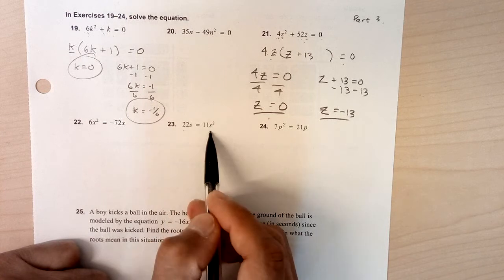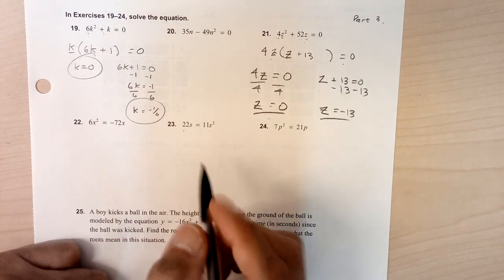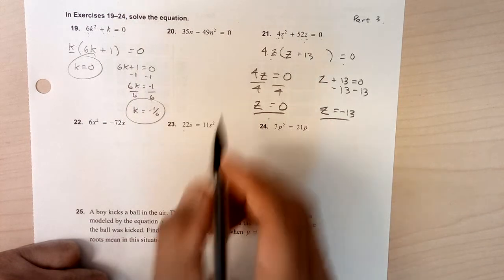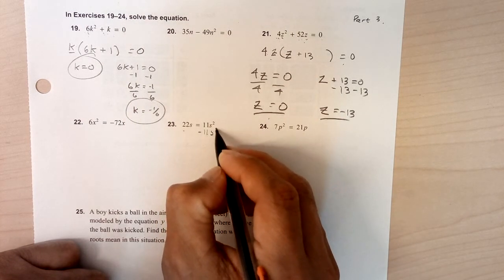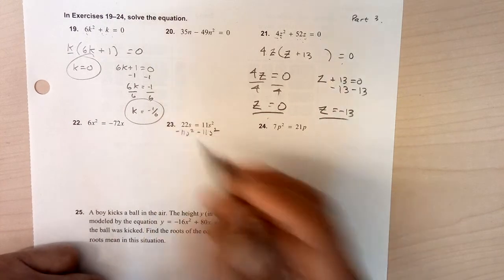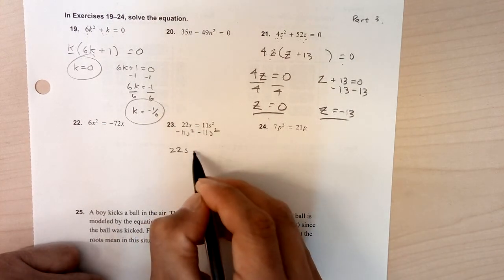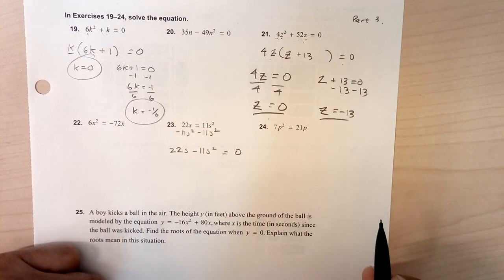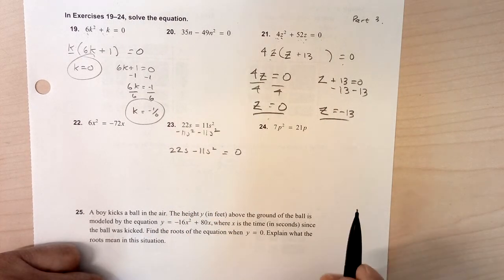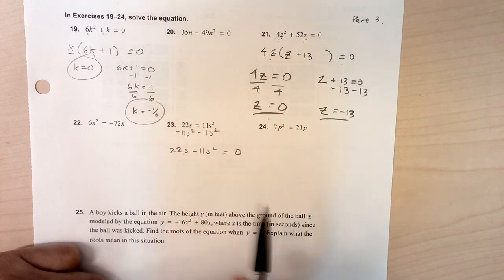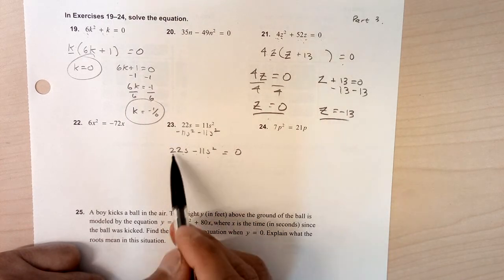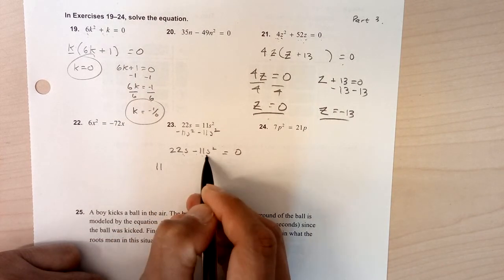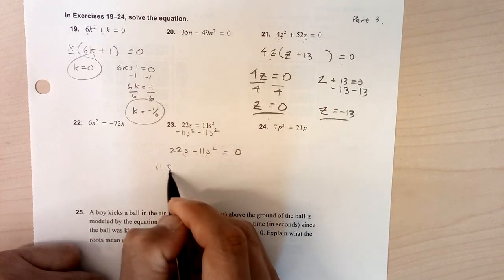So in order to solve this by factoring, I first want to get everything to one side of the equation. I want to set everything equal to 0. So I could subtract 11s squared from each side. Then it's 22s minus 11s squared is equal to 0. And then I can find the greatest common factor between 22s and negative 11s squared. The greatest common factor between 22 and 11 is 11. They both share an s, and the lower exponent is 1.